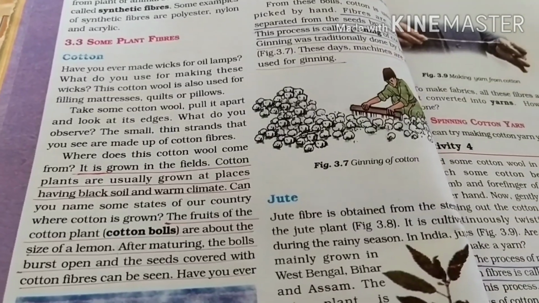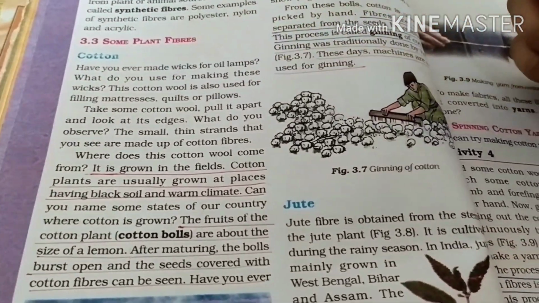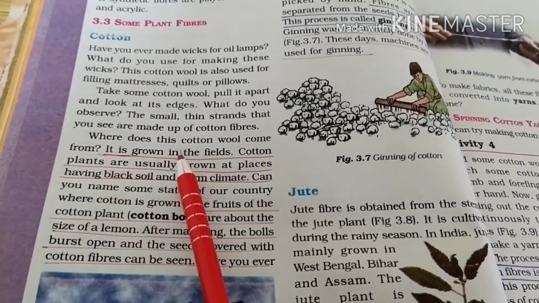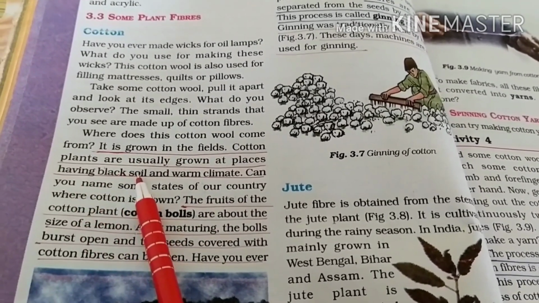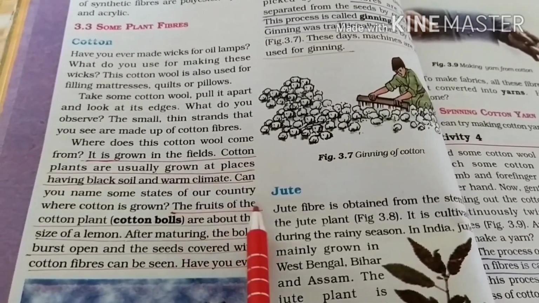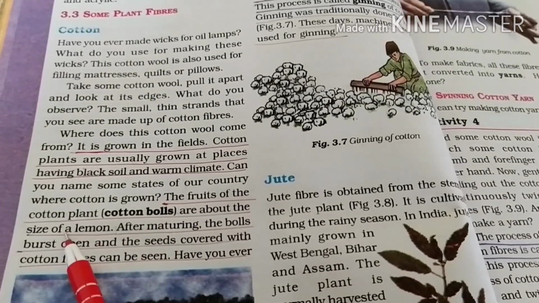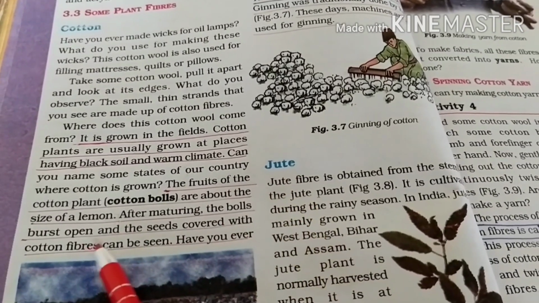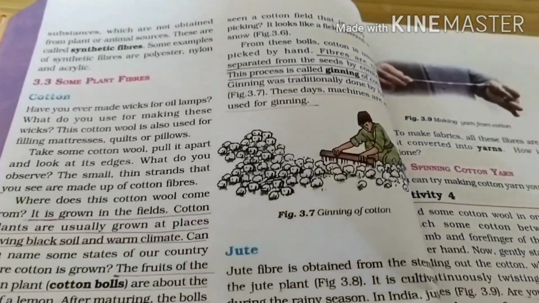Children, our first topic of plant fibers is cotton. When we talk about cotton, we find that it is grown in the fields. Cotton plants are usually grown at places having black soil and warm climate, for example, West Bengal. The fruits of the cotton plant, called cotton balls, are about the size of a lemon. After maturing, the balls burst open and the seeds covered with cotton fibers can be seen.